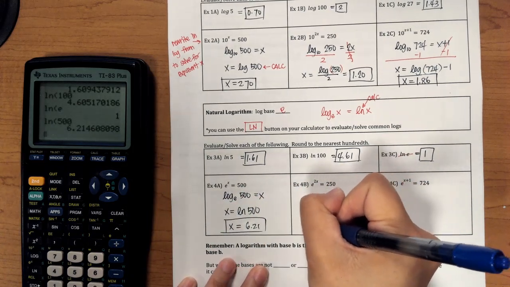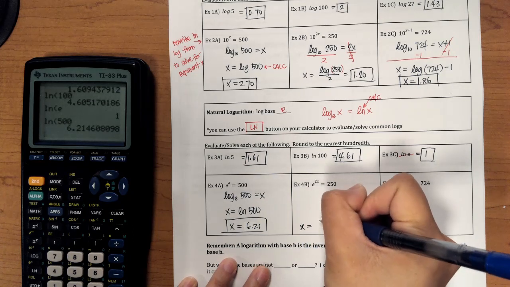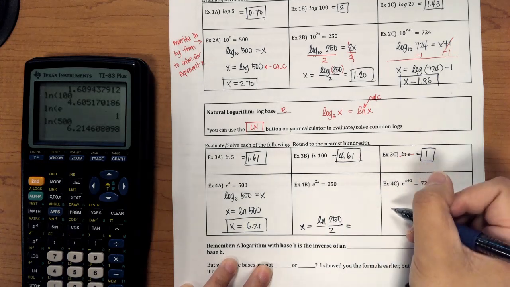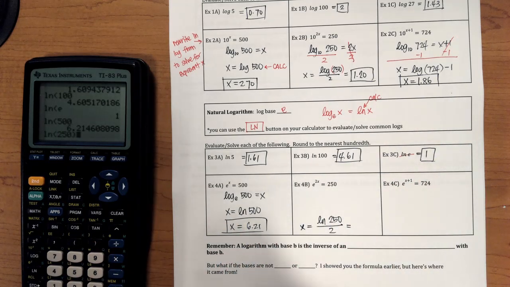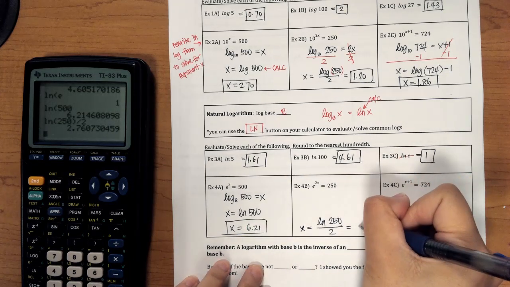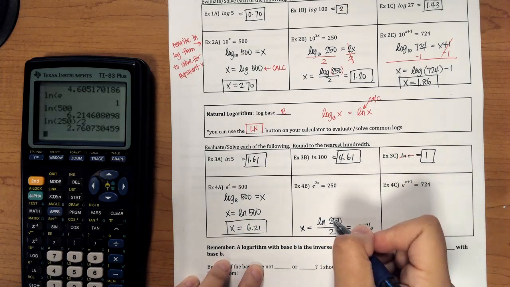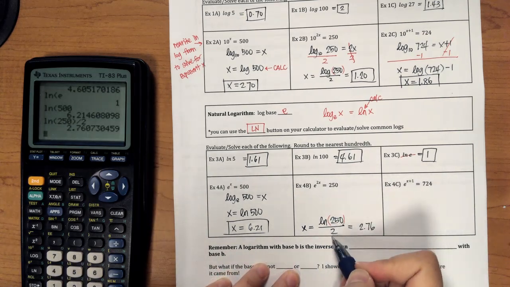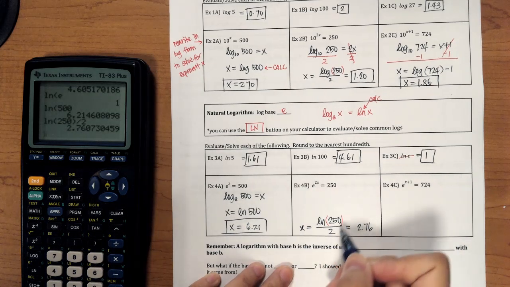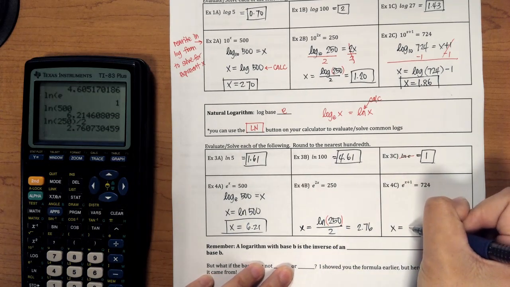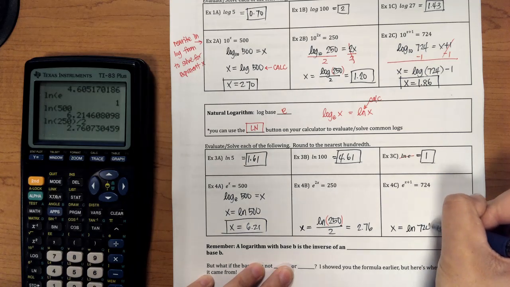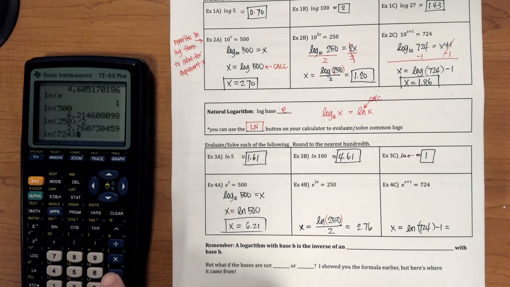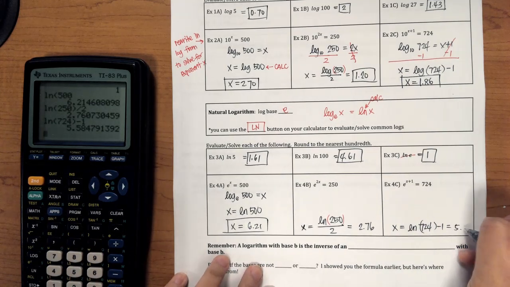This one will be, let's see if I can just do this, x equals ln of 250 over 2. And you guys can figure that on the calculator. Well, actually, let's make sure you do it right. 2.76. Make sure you close your parentheses on your calculator before you divide by 2. Otherwise, your calculator will divide 250 divided by 2 and take ln of 125. And then this is ln of 724 minus 1, which is 5.58.